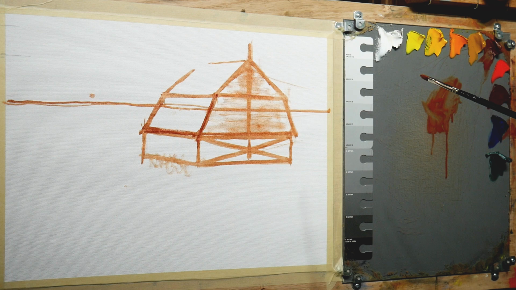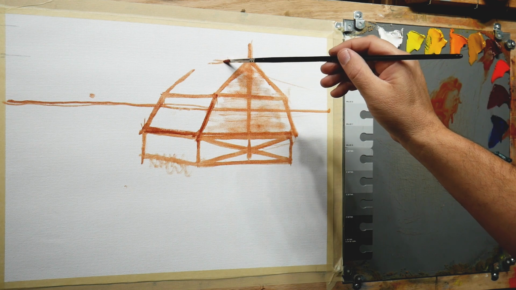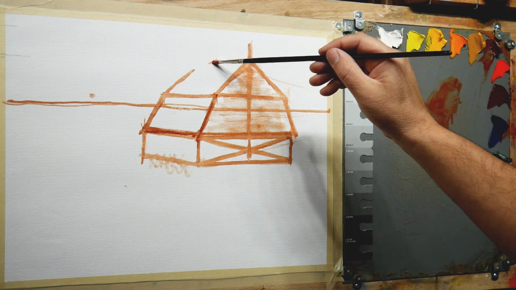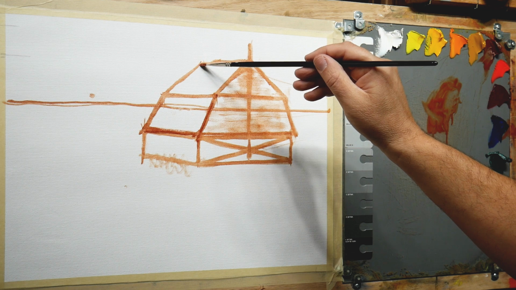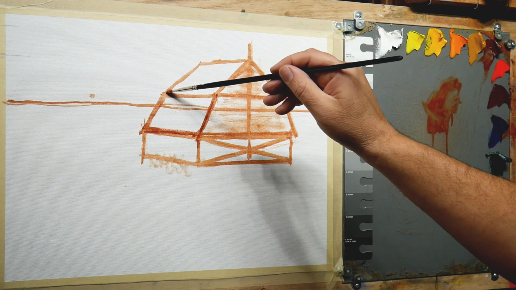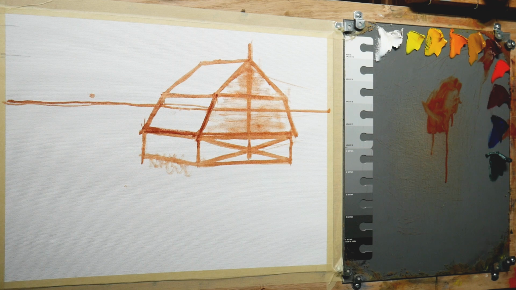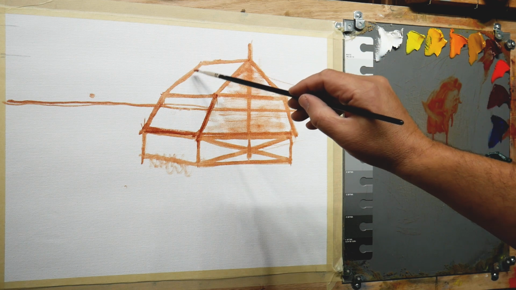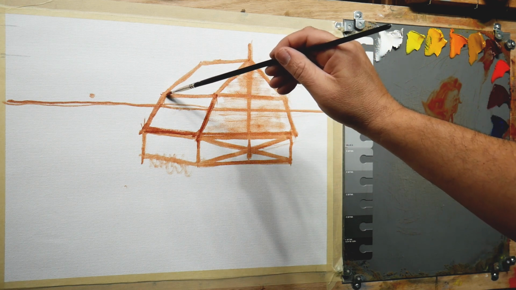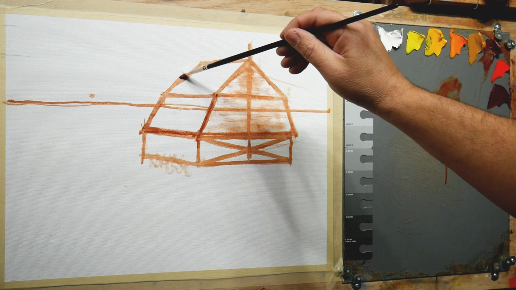So a lot of times what I'll do with this is start to make kind of half lines and bring them together, and this is why I keep it sketchy at this point. Now it's got a little too much pitch to it, I think. So I'm going to straighten it out a little bit more.